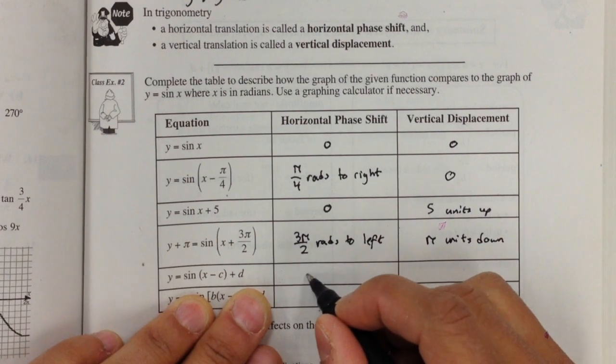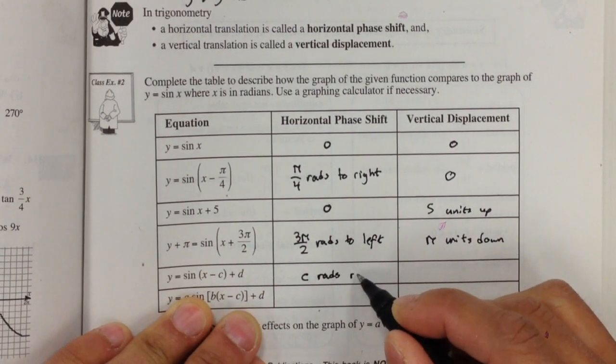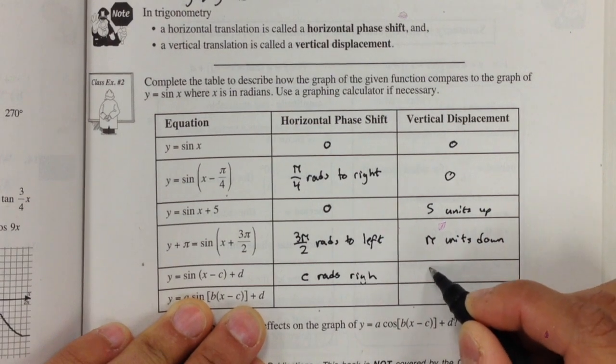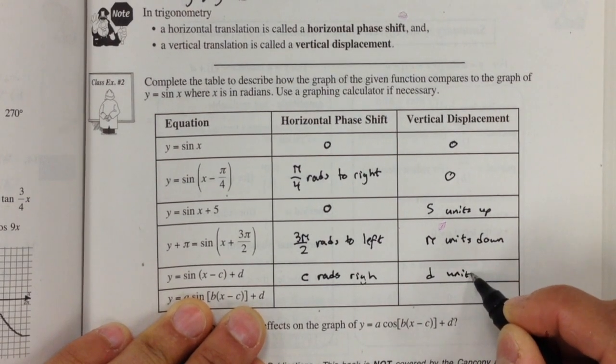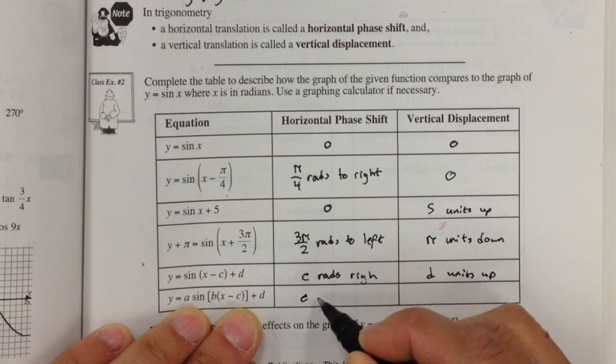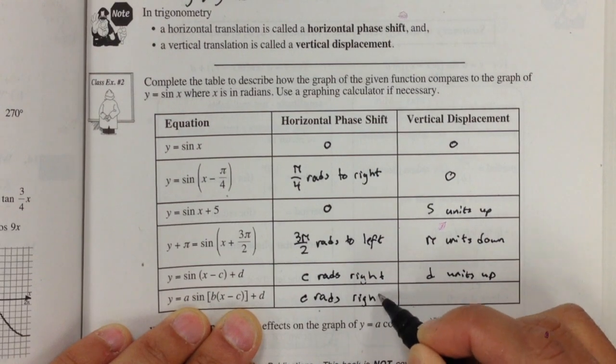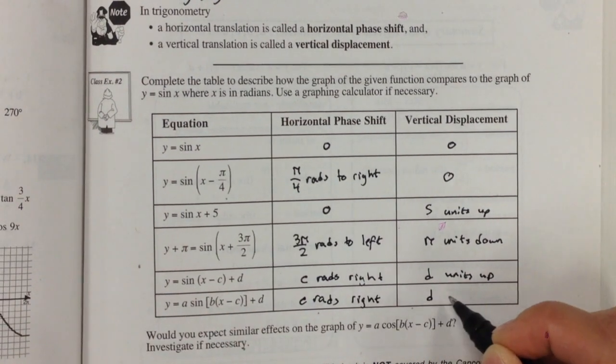Here I have C rads right, and I have D units up. Here I have C rads right again, and again I have D units up.